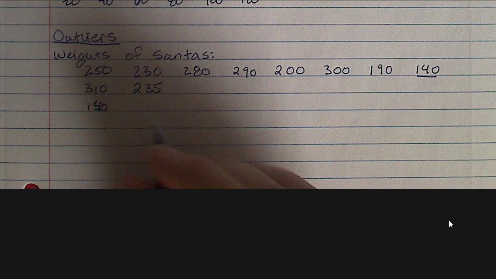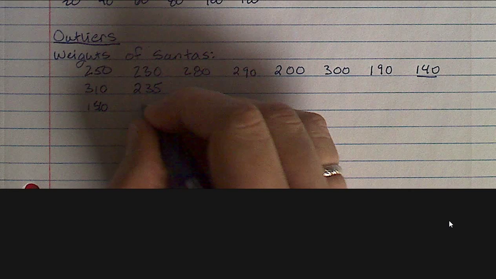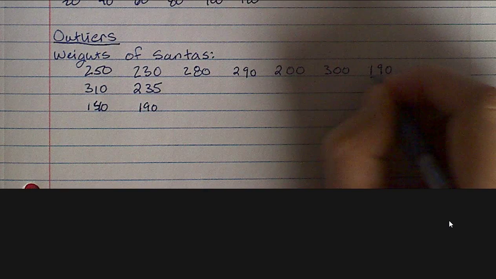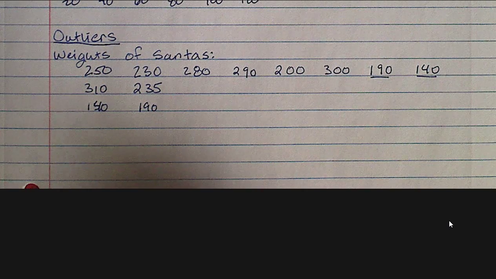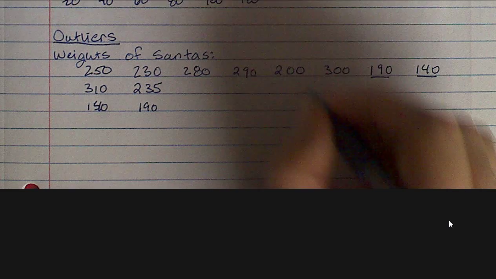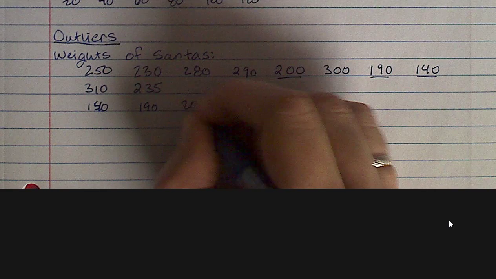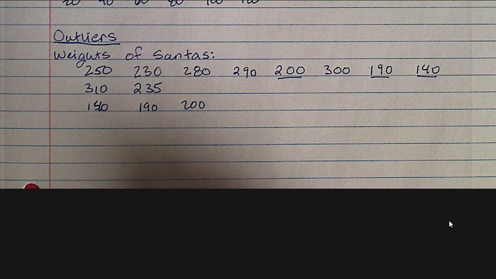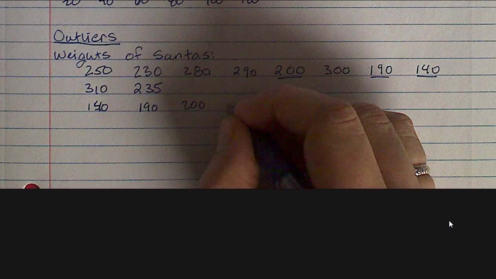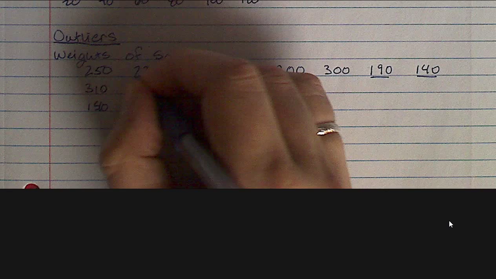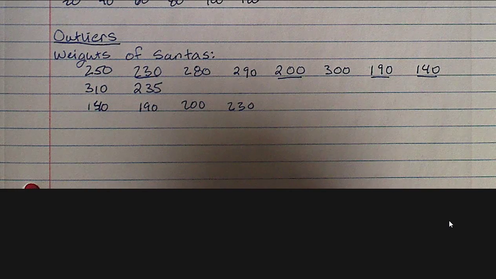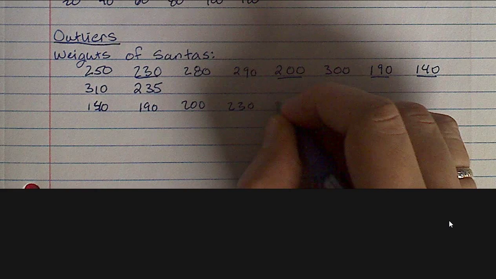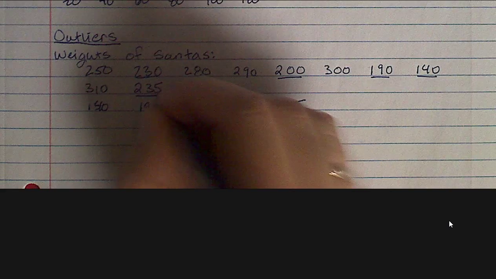What's the next smallest? 190. I'm going to mark that too. What comes next after 190? 200. Next after 200? 230. Next after 230? 235.